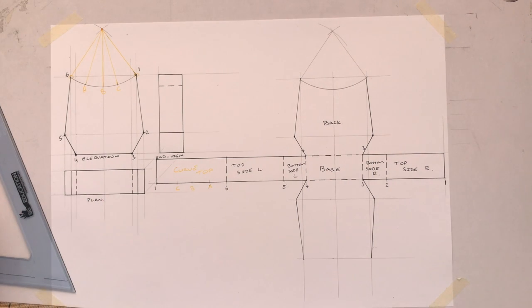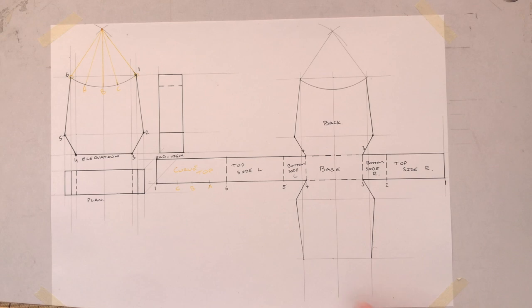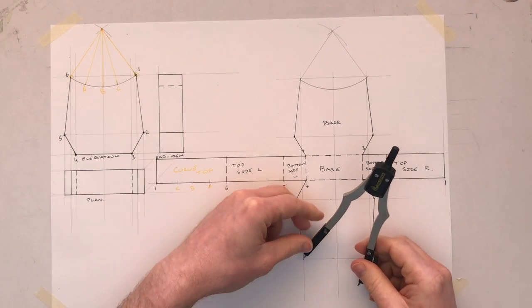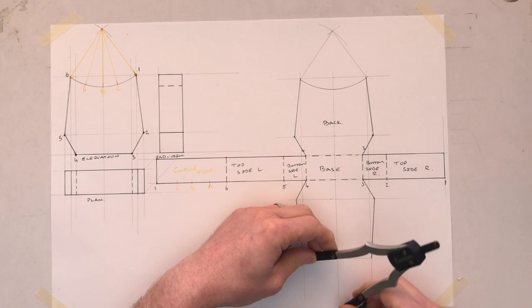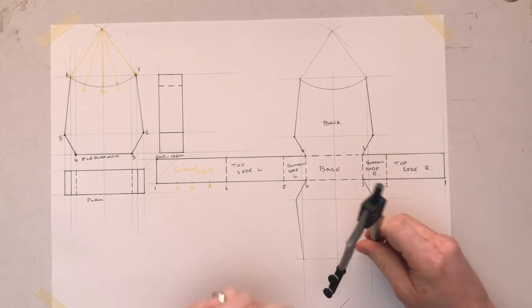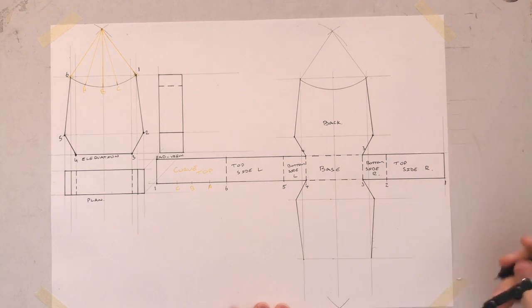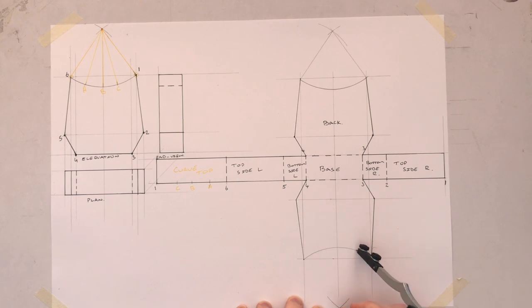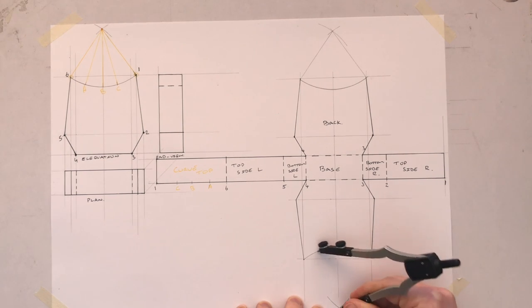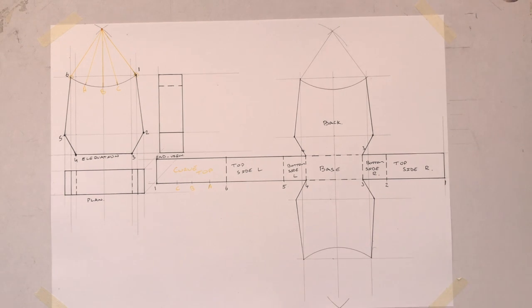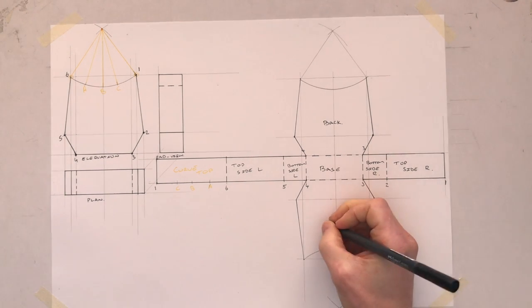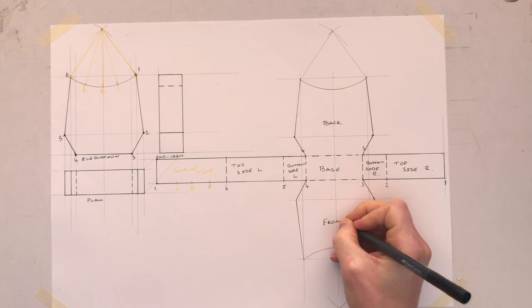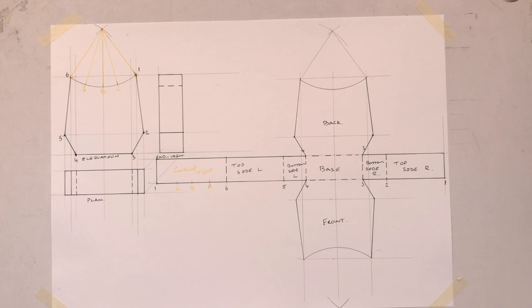Okay. Once we've that done, the last job for us to do is to put in our curve the exact same way as we did at the top. We've got a start point, we've got an end point. We put the point of the compass down at the start point and we draw an arc. We put the point of the compass down at the end point and we draw an arc. Where the two arcs meet, we put the point of the compass down and we swing our arc all the way around. Once you've that done, that is the front. And that is our question fully complete.